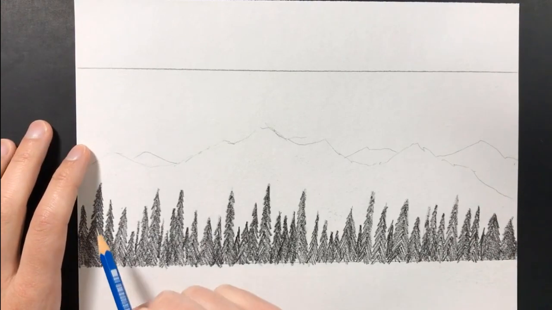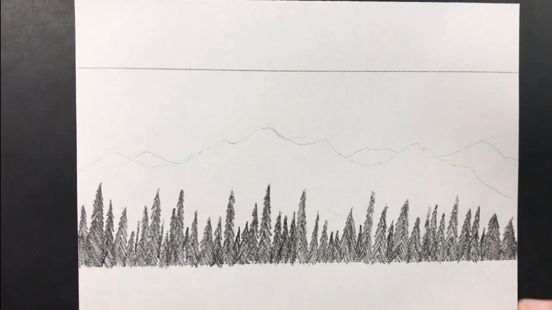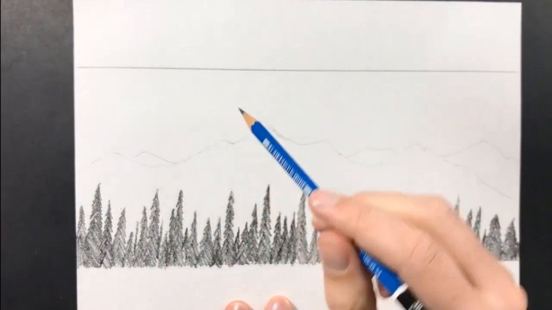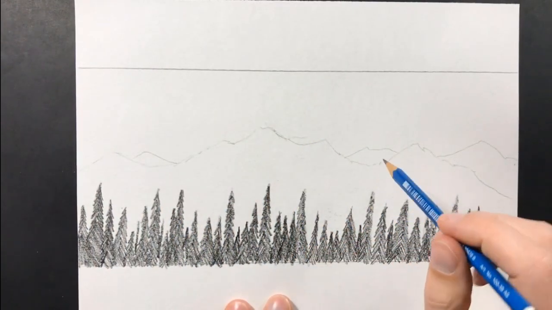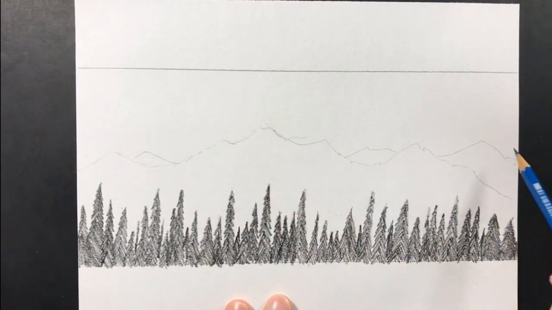Alright, so now that we have our tree line put in, and this is the darkest part of our whole entire image, we're going to go ahead and move on to the second layer of our mountain range. So like I said, there's two layers. There's this first one, and then there's this one behind it.